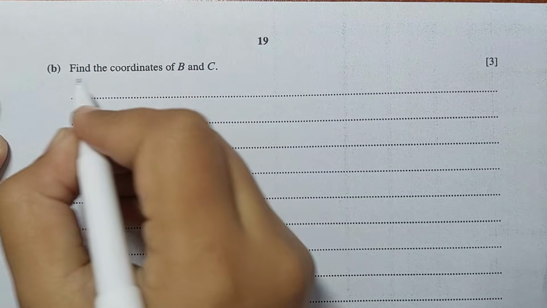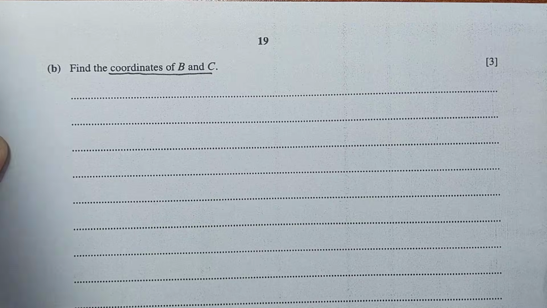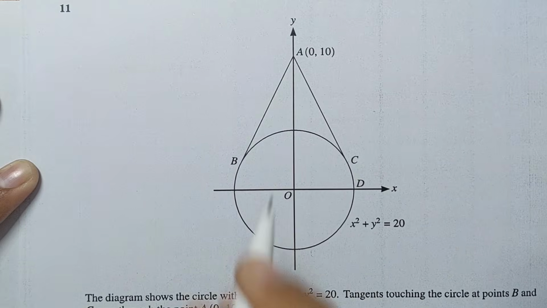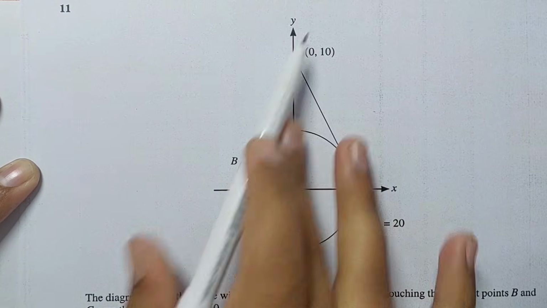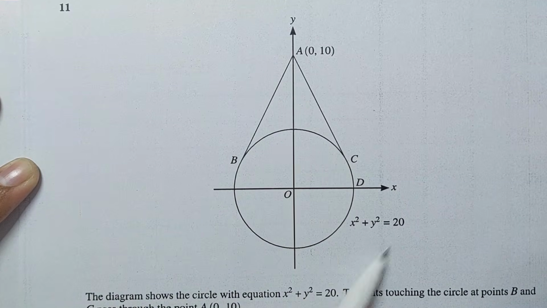Now for part B, find the coordinates of B and C. As you can see, B is the point where one tangent touches the circle, and C is the point where the other tangent touches the circle.